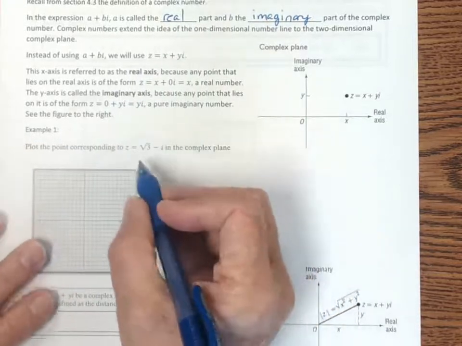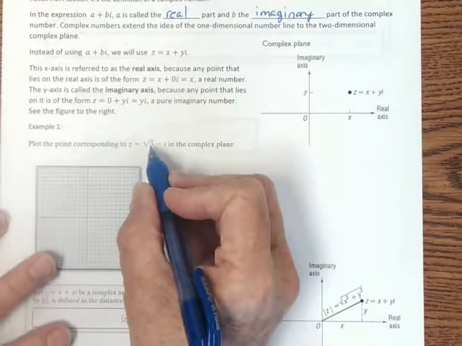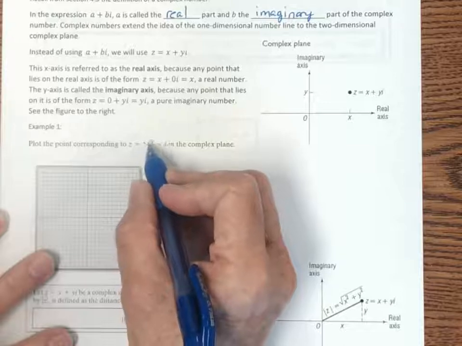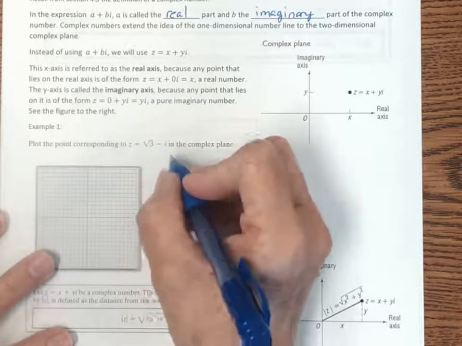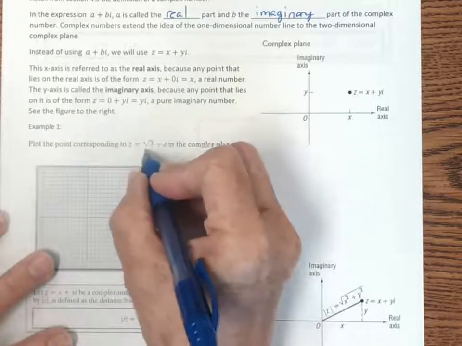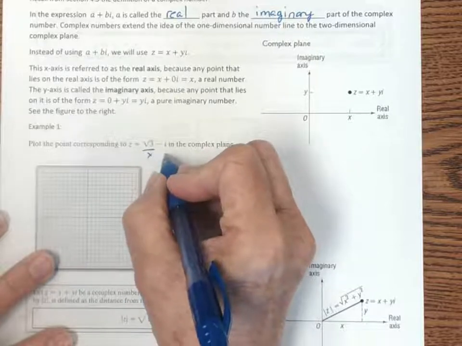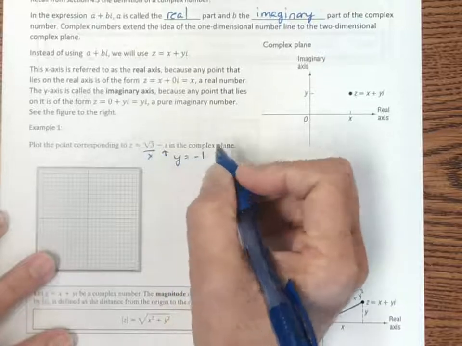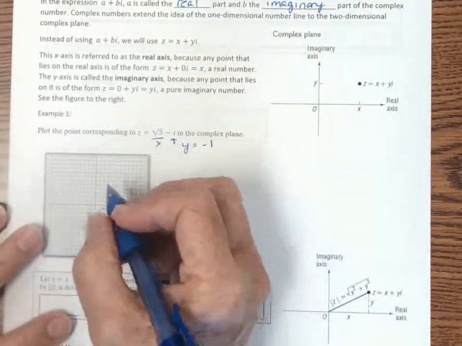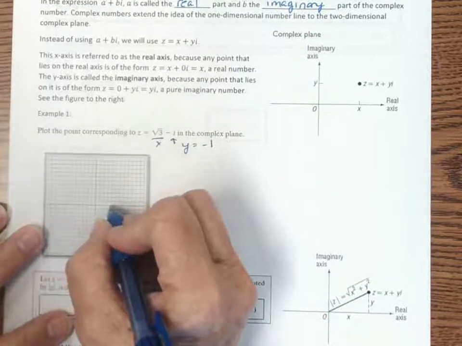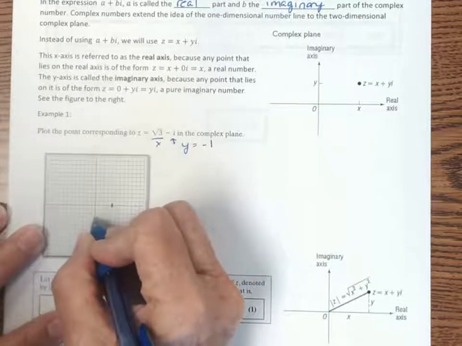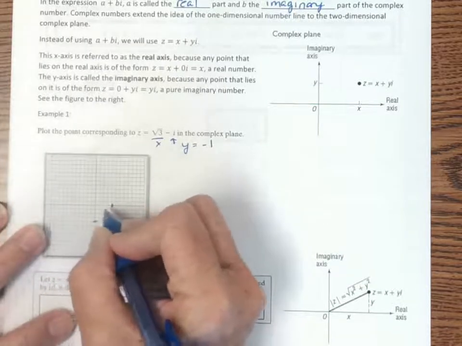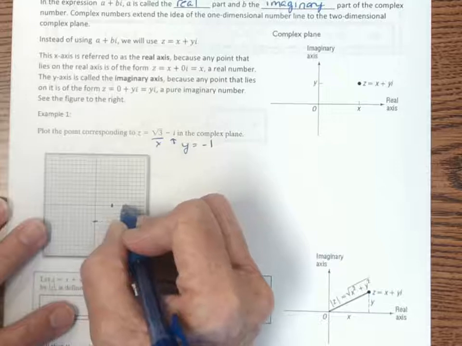How does this work? If I wanted to plot z such that it's the square root of 3 minus i, well, the x part, so there's my x value, is square root of 3. The y value is negative 1. So if I wanted to plot these, and let's say 1, 2, 3, 4. I'm just going to say 4 of these represent 1 unit.